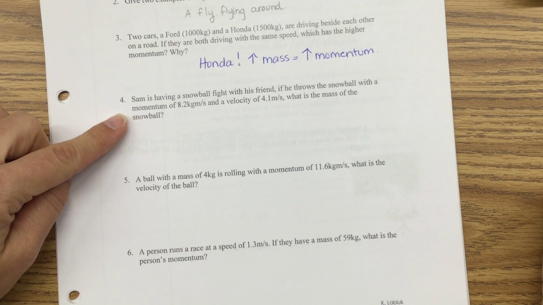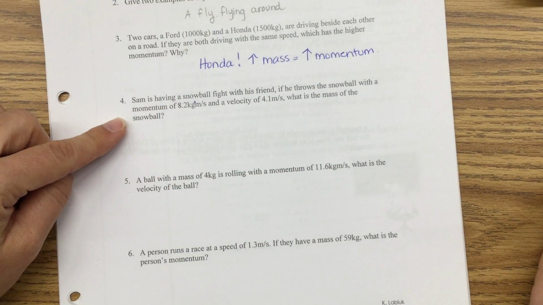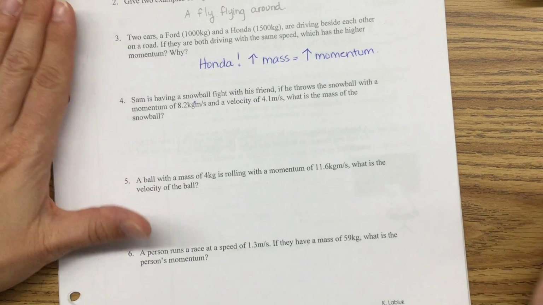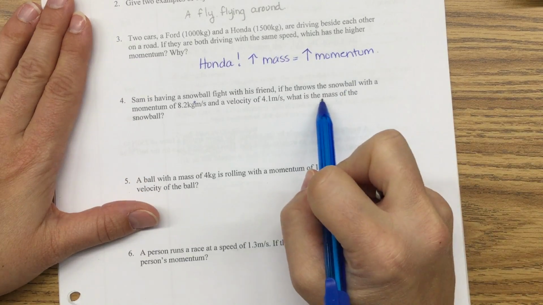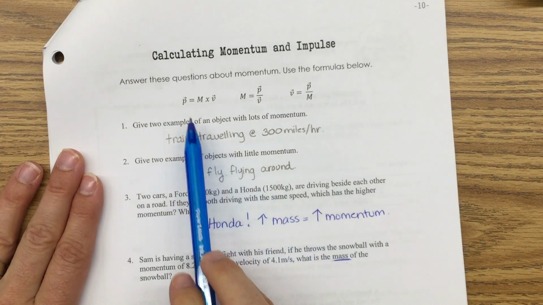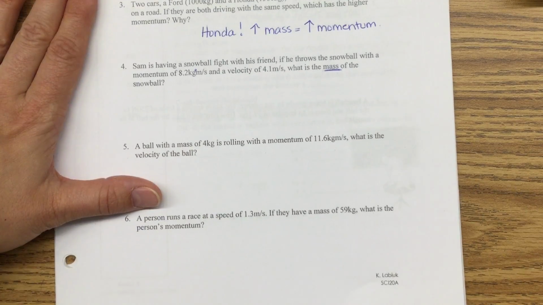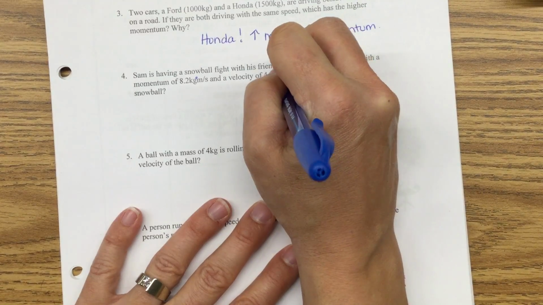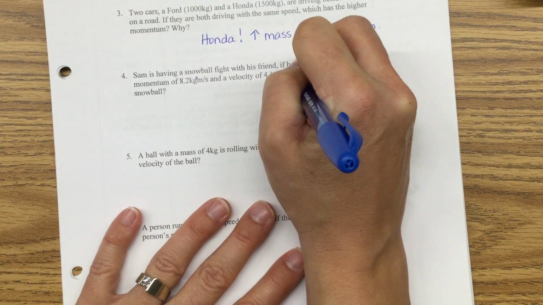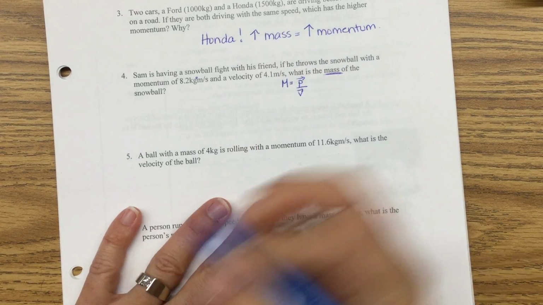If he throws the snowball with a momentum of 8.2 kilograms·meters per second, and a velocity of 4.1 meters per second, what is the mass of the snowball? Okay, so here I'm trying to find mass. Okay, so I'm going to use which equation? Let's use this one. It has mass by itself. Okay, so mass equals momentum divided by velocity.